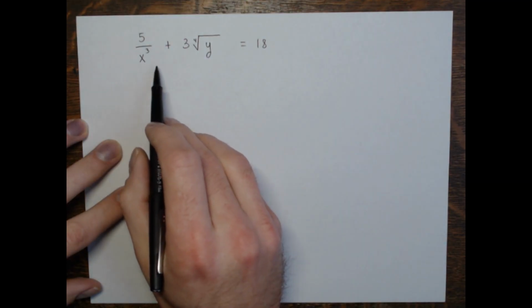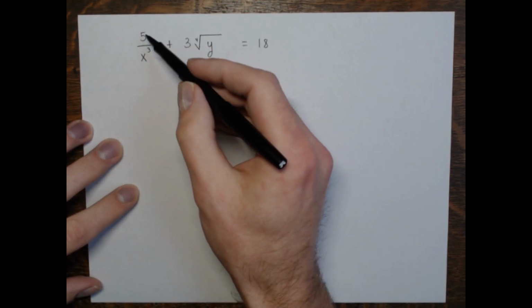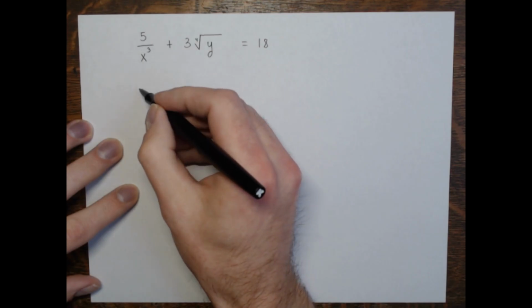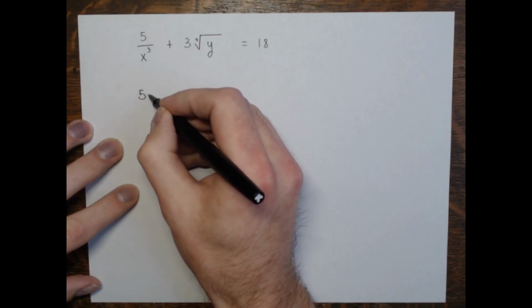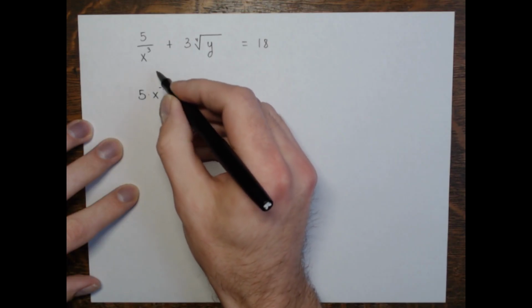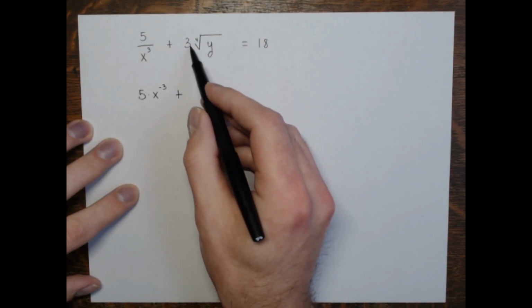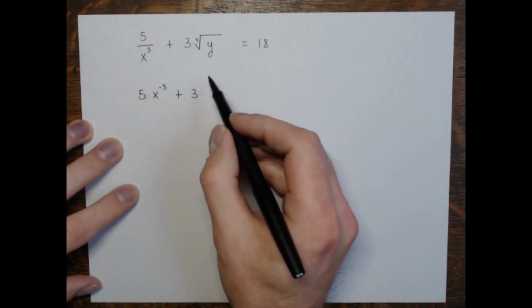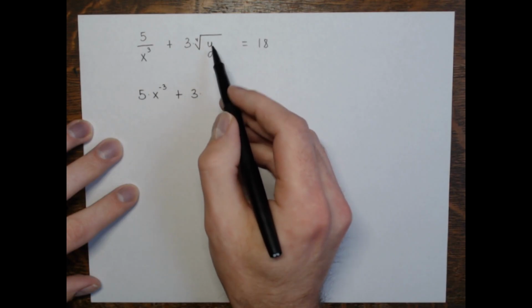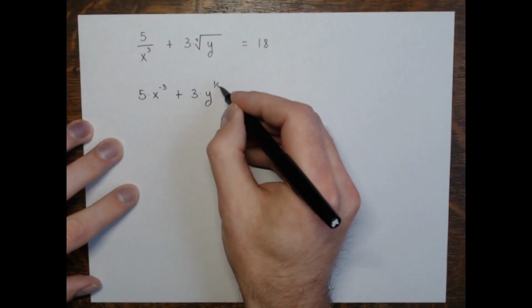Now, I'm going to rewrite these so derivatives will be a little easier to do. Remember, 5 divided by x cubed is the same thing as 5 times x to the negative 3 power, right? x to the negative 3 is 1 over x cubed. Plus 3 times, instead of the 4th root of y, I'm going to call that y to the 1/4 power.